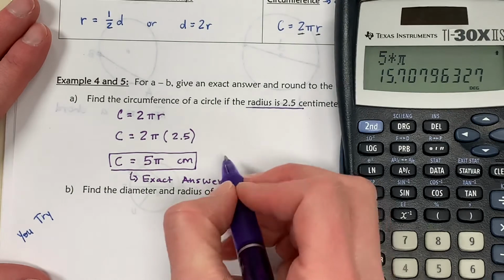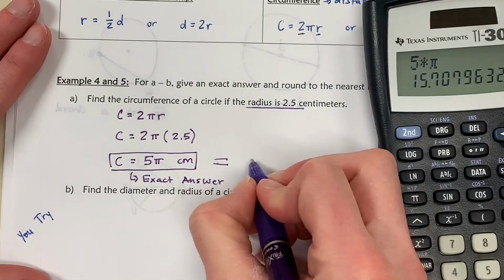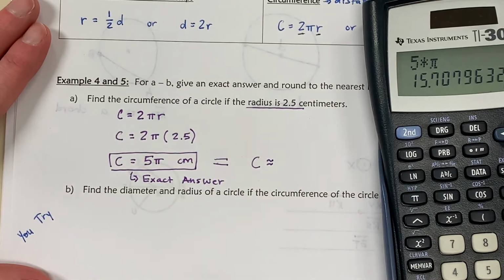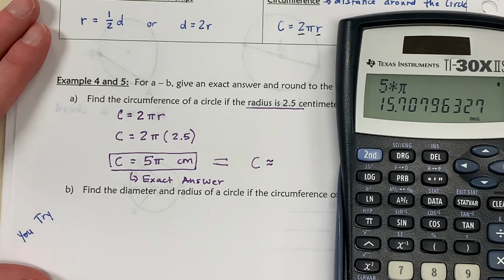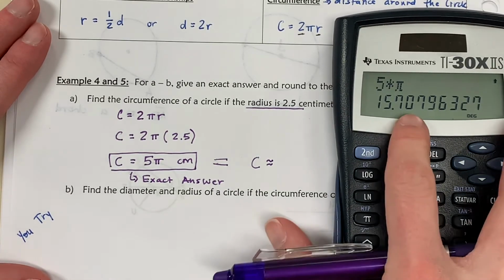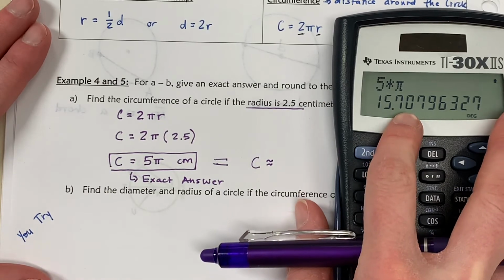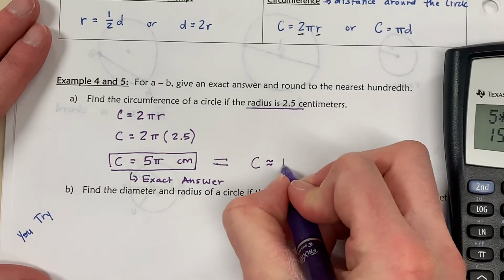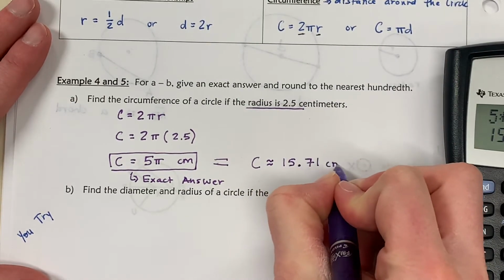I'm going to round this to the nearest hundredth. So I'm going to say C is approximately, it's a squiggly equal sign, which means it's an approximate. It's close to the right answer, but not exact. To the nearest hundredth is 70. The number after is a 7, so I'm going to round 70 up to 71. So this is approximately 15.71 centimeters.